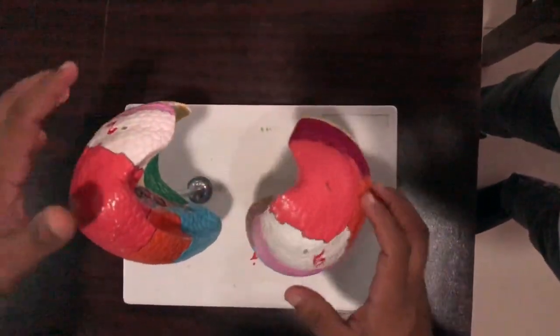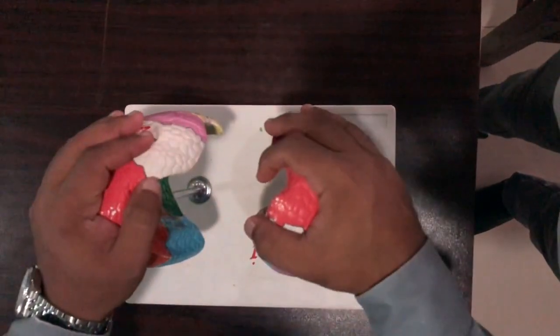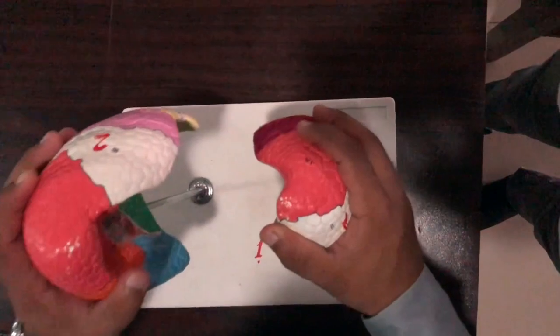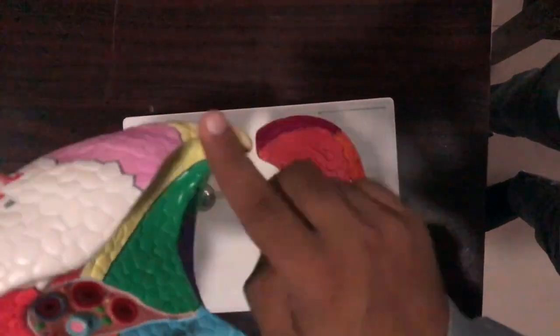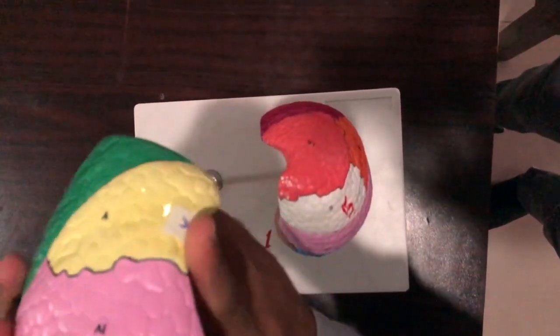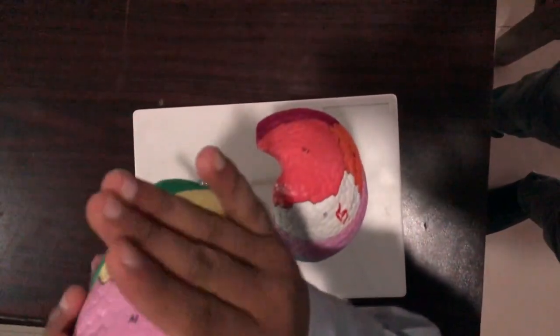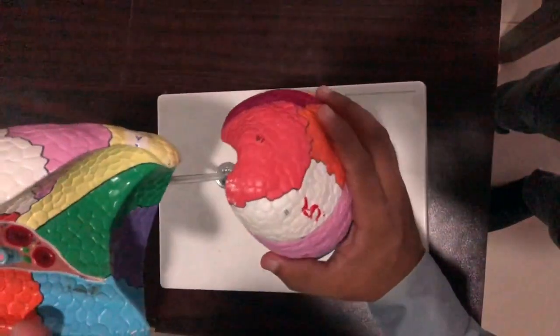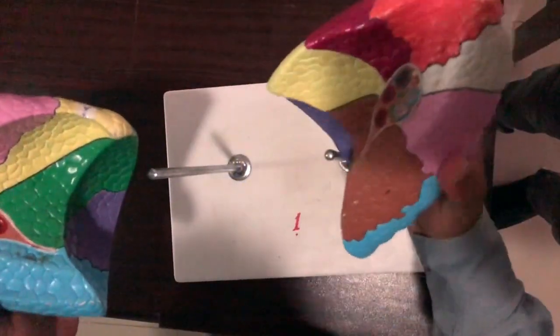The division, the surface division of the lungs. So we have the left lung and the right lung. How can we differentiate the left and right lung? Remember by the difference of this notch. This is called the cardiac notch, and the cardiac notch is always present on the left lung. So remember, this is the left lung and this is the right lung.